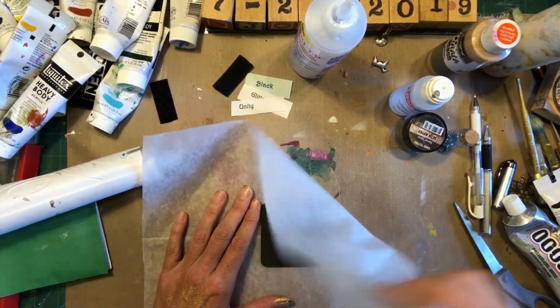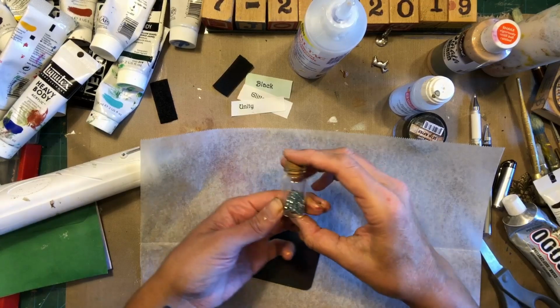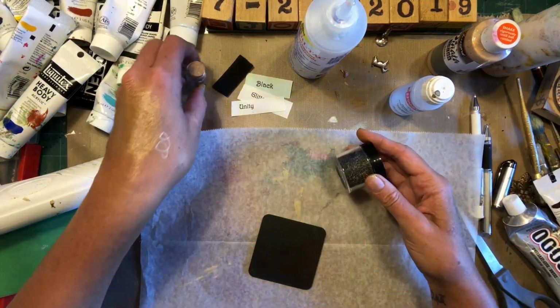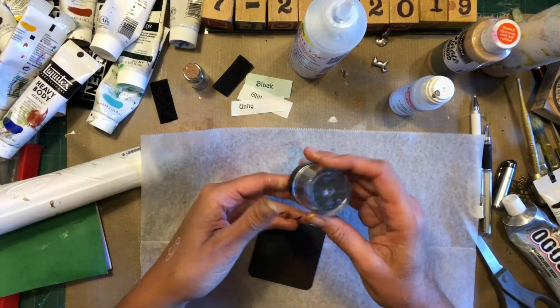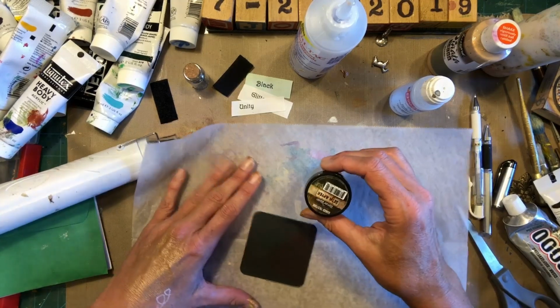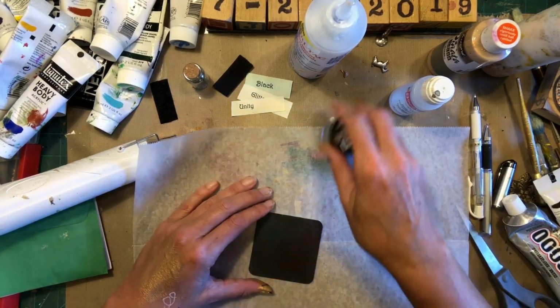Okay, so I know that this says glitter. This is the closest that I have to a black glitter. Not really a total fan of it, but you know what we haven't played with is any embossing powders. And these are Seth Apter's embossing powders. They are beautiful. This is Rocky Road.